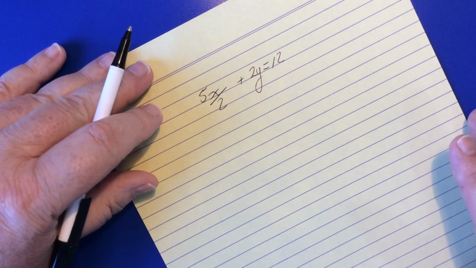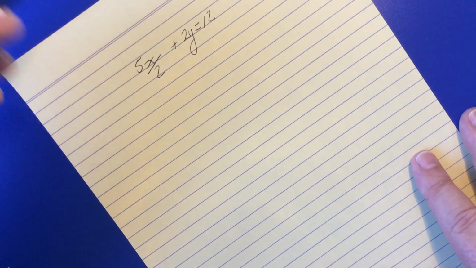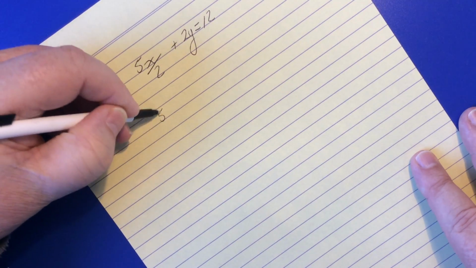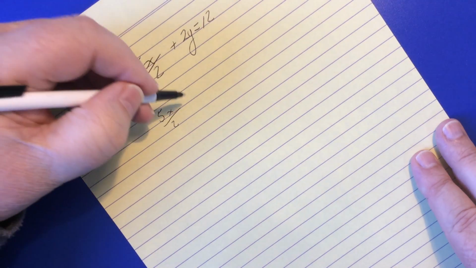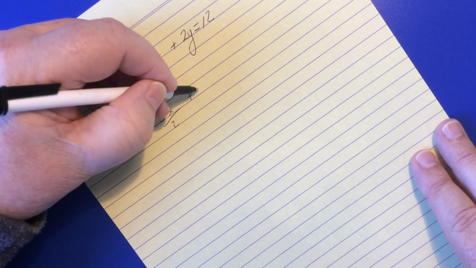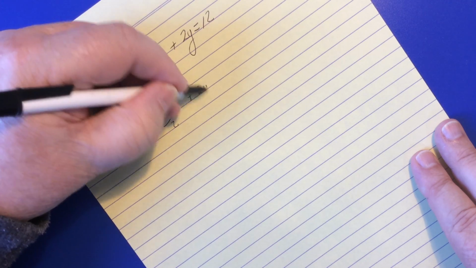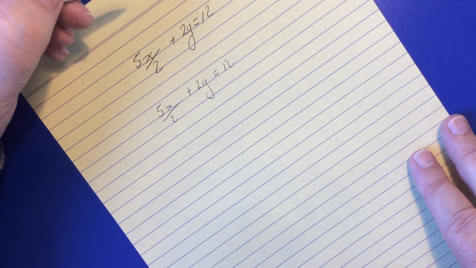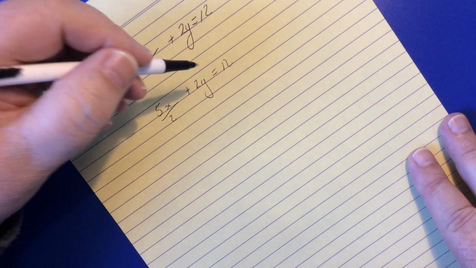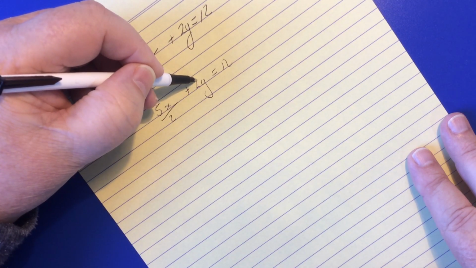Okay, last one. I kept the best for last, especially for those people who don't like fractions. So, 5x over 2 plus 2y equals 12. Well, why am I rewriting this? I'm rewriting this to give myself time to think. Let's have a look. Okay, we're going to leave this here.